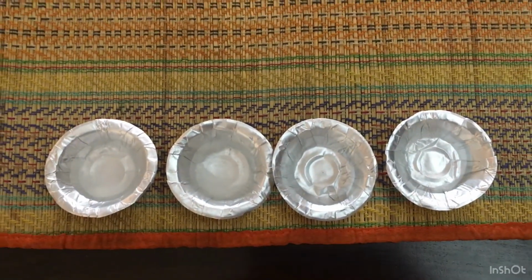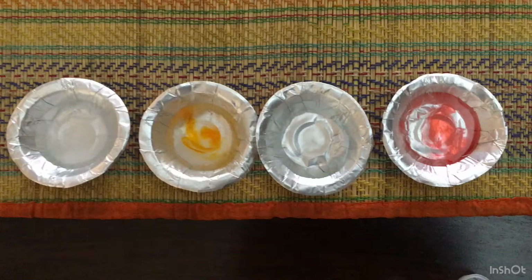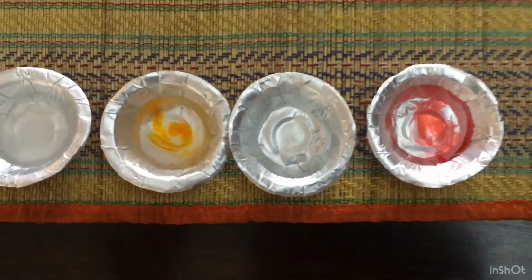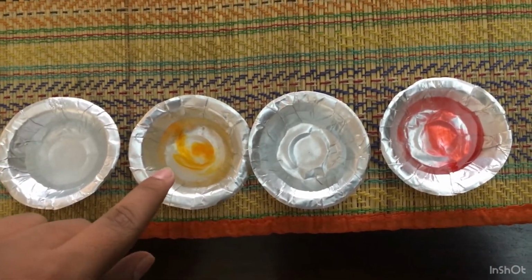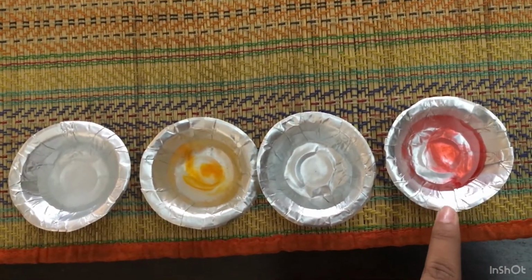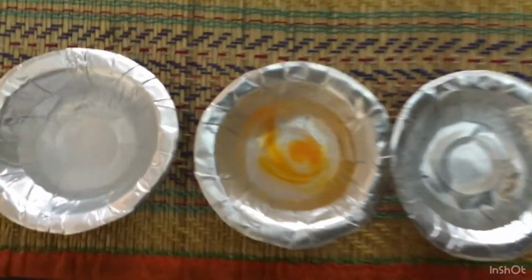So now let me show you what happens when you put methyl orange in it. A few moments later. So here you can see that when I put this methyl orange in a basic solution, it changes its color into yellow, and when it goes into an acidic substance, it changes its color into red. So it's very good.